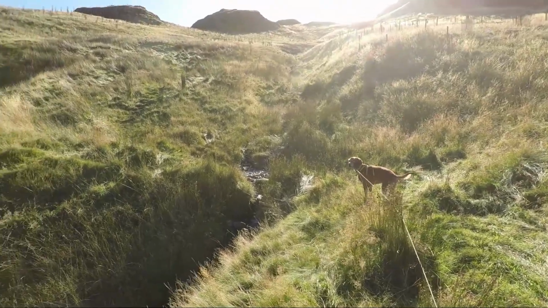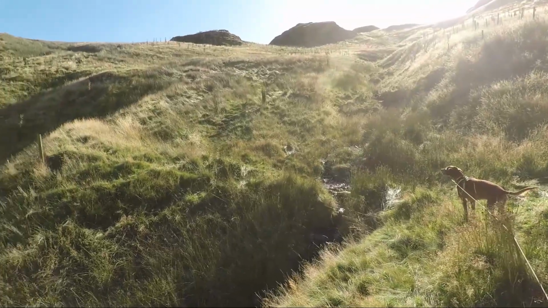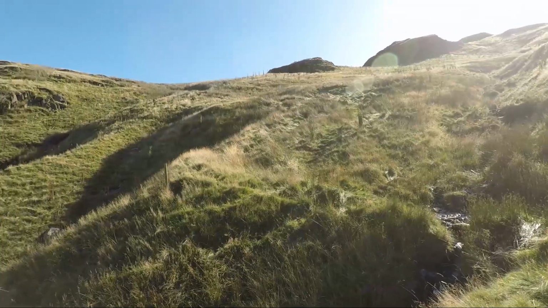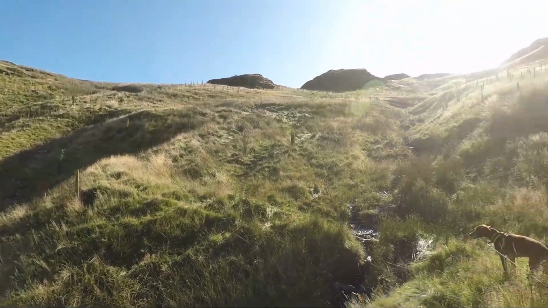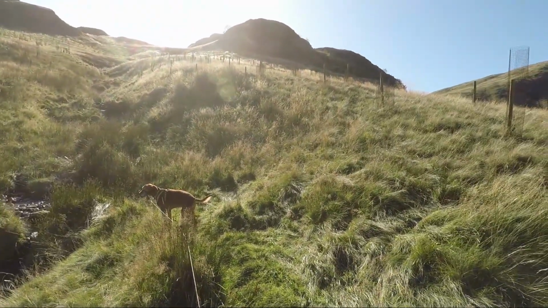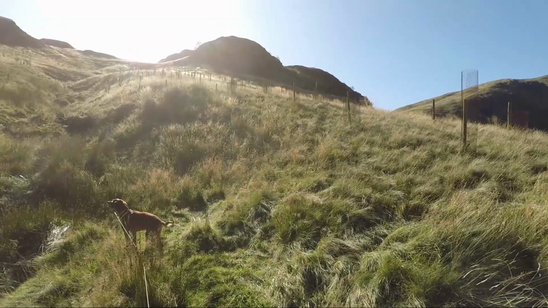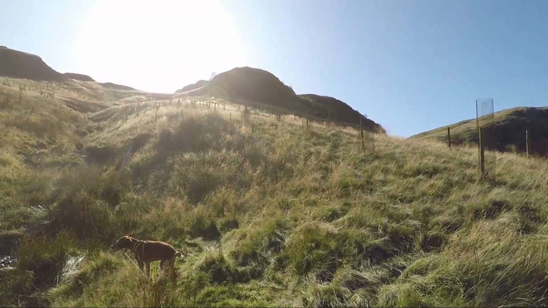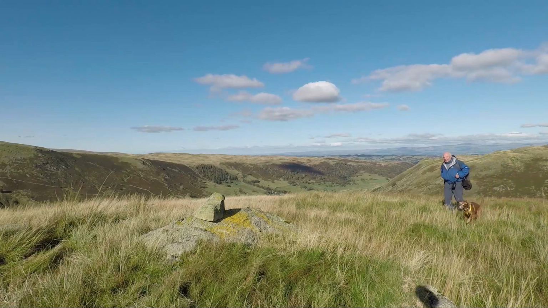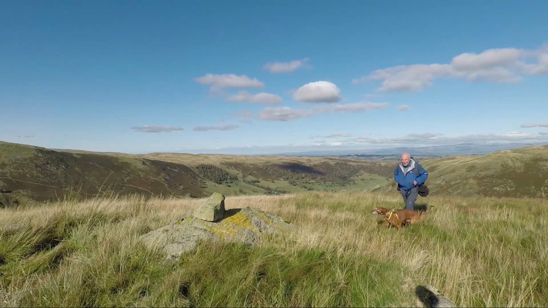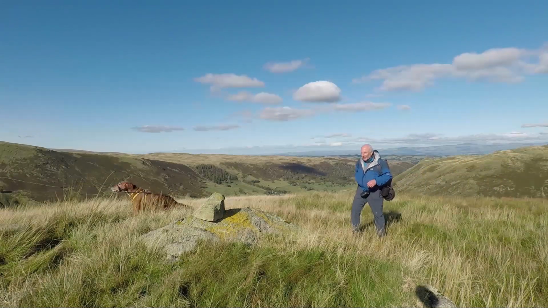The pony track now crosses this beck, and you can see it heading up towards the left. But we're not going to take that route, we're going to stick to this right hand bank and head directly up towards the crag. I must be getting old, because that was a steep old pull up from the gill.